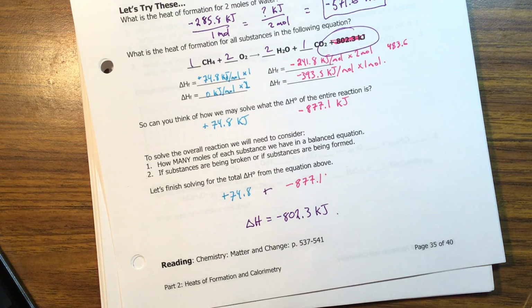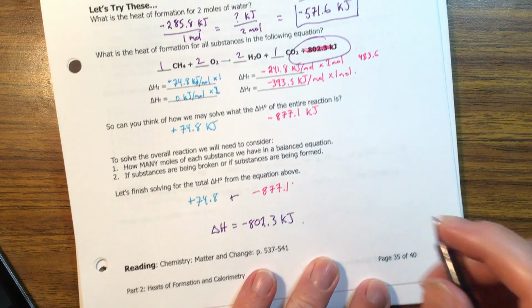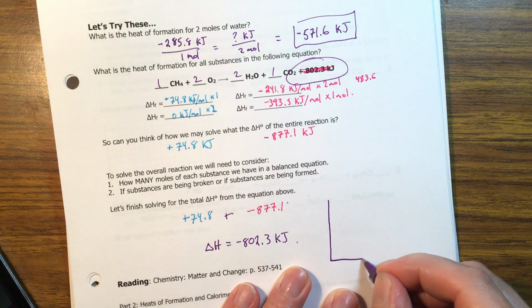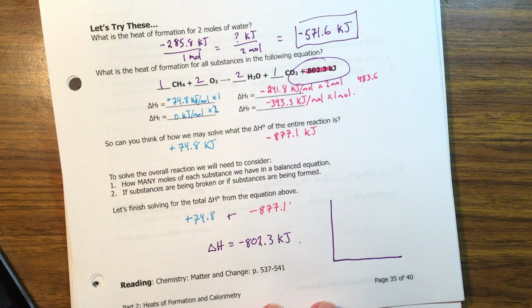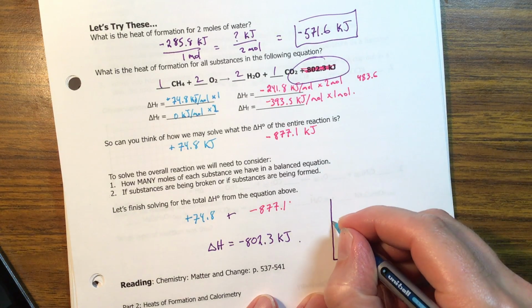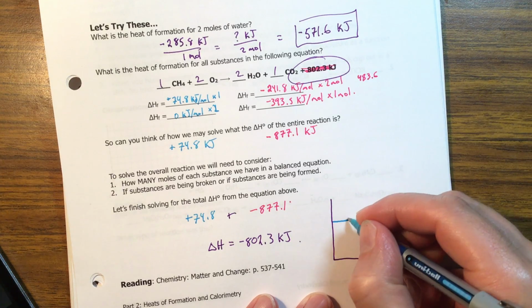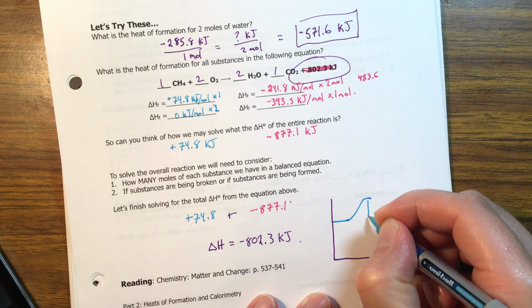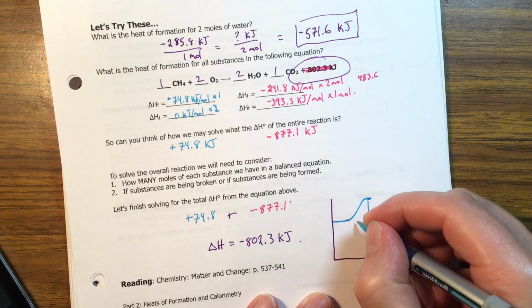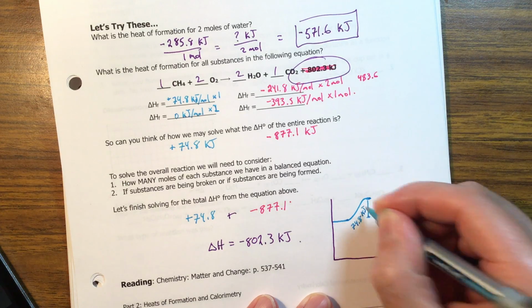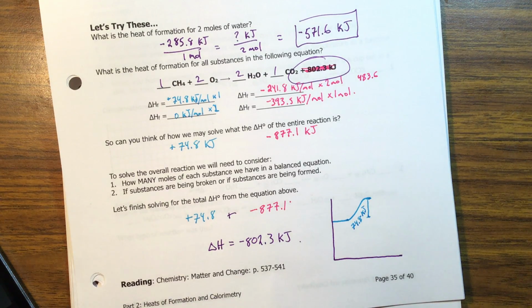Now, if I'm going to draw a quick little reaction pathway diagram, it is not going to be to scale. Our reactants are blue. It went up this distance, 74.8 kilojoules. That's how much it went up.